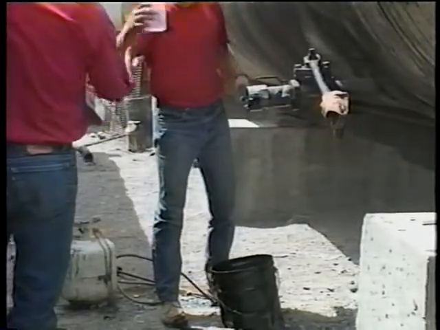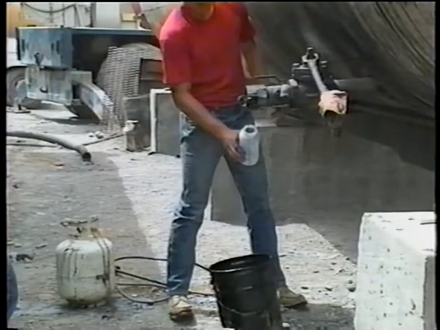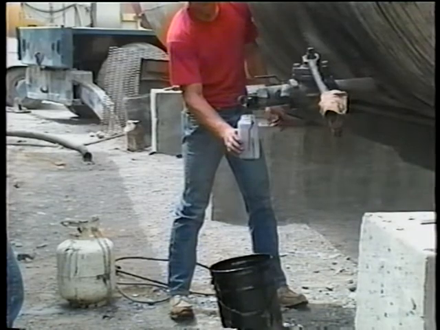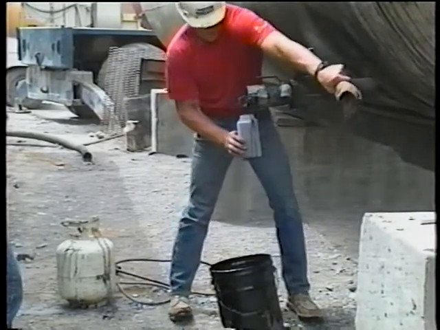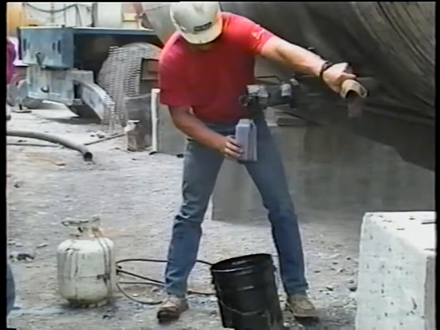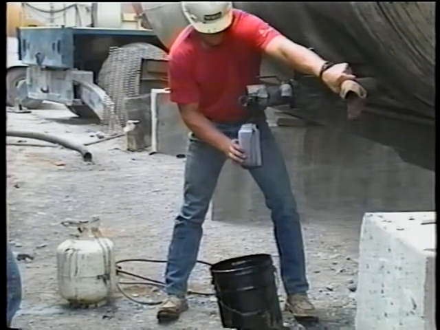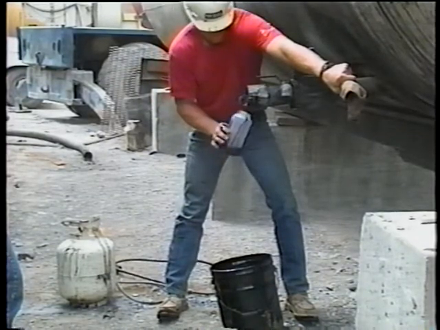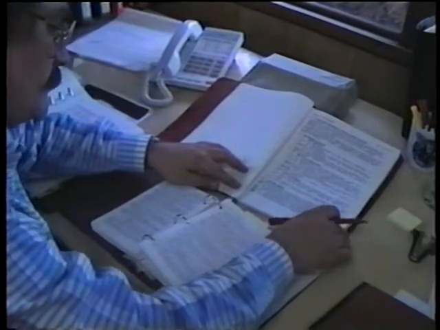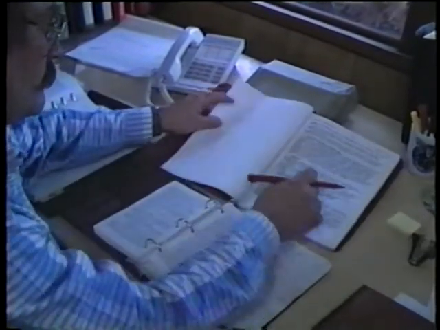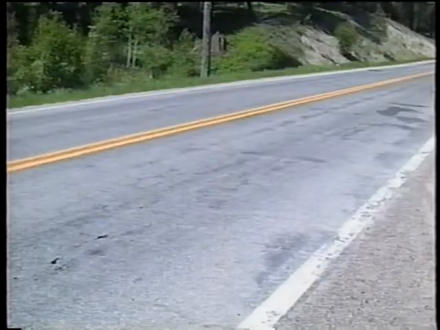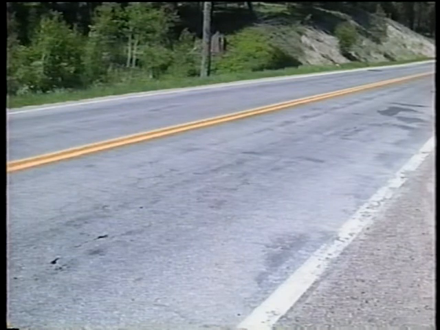As inspector, you may have to sample the tack. If so, be sure to follow your agency's procedures for collecting, documenting, and submitting the samples properly. Next, find the application rate for the tack coat in the contract documents. Many agencies will allow you to make small adjustments in the application rate depending on the condition of the surface.